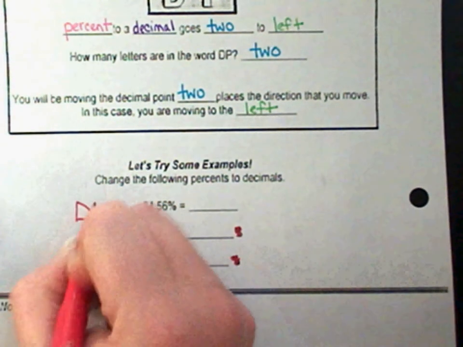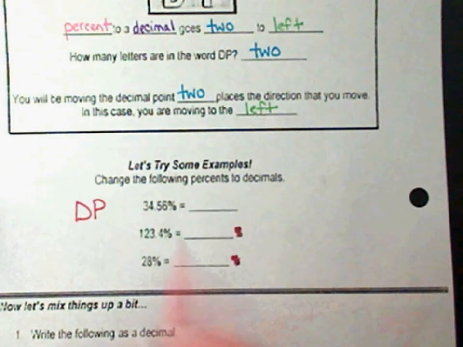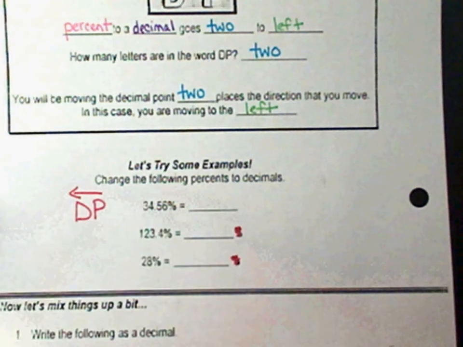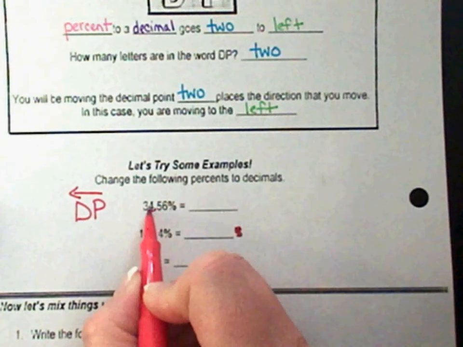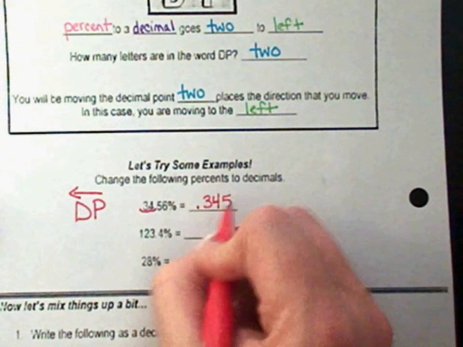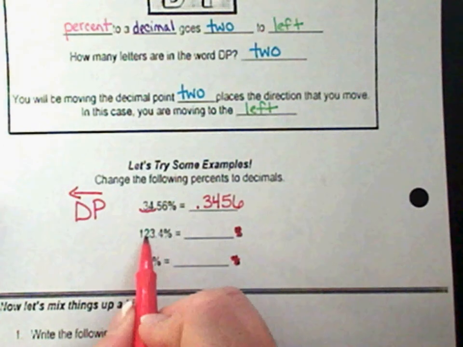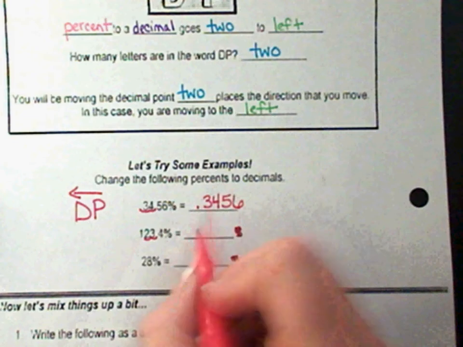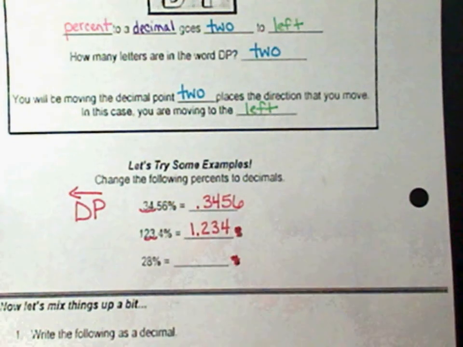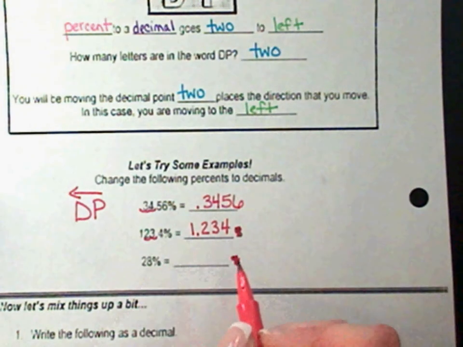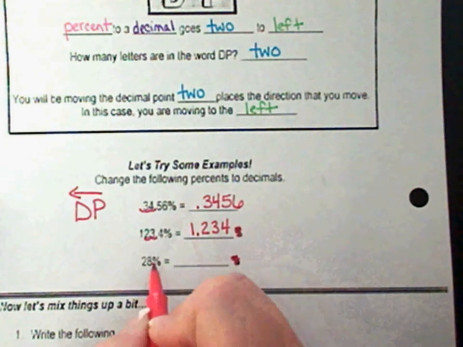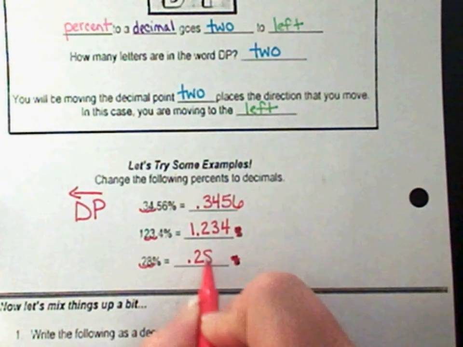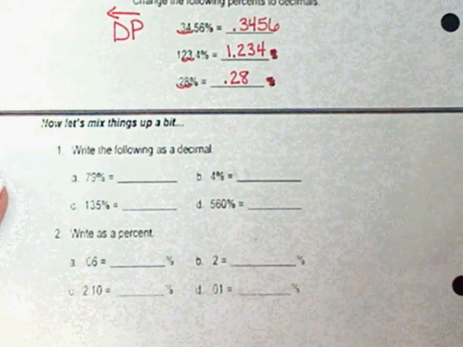So let's try a couple. Okay, so we're starting with a percent. We can tell it's a percent because there's a percent sign. Even though it has a decimal in it, it's still a percent because of the percent sign. I'm going to write down my DP so that I remember. And this time I'm going from percent to decimal. So now I'm going to the left. I'm going to start at my decimal and move left 1, 2. Rewrite, my decimal is 3, 4, 5, 6.